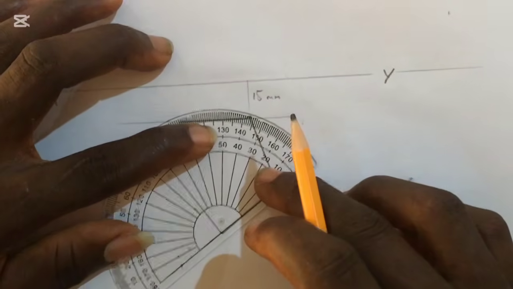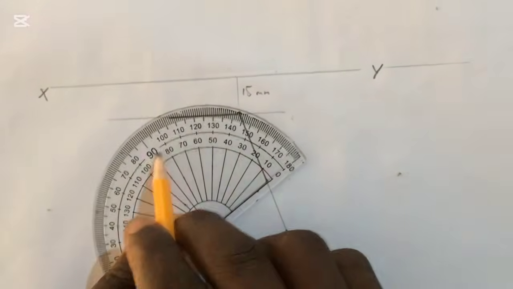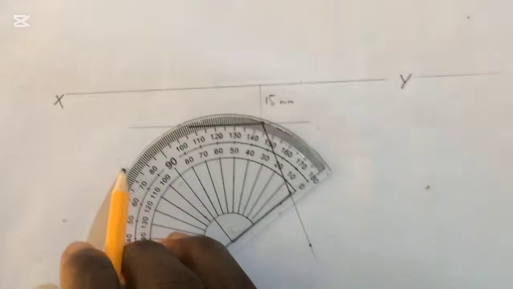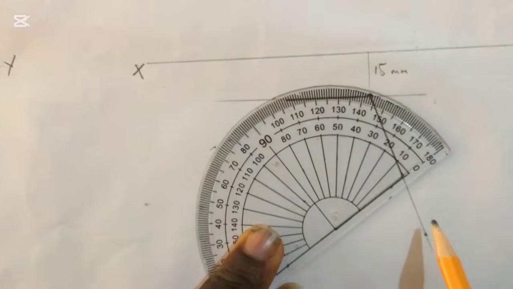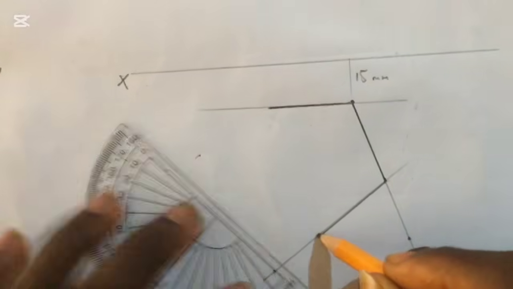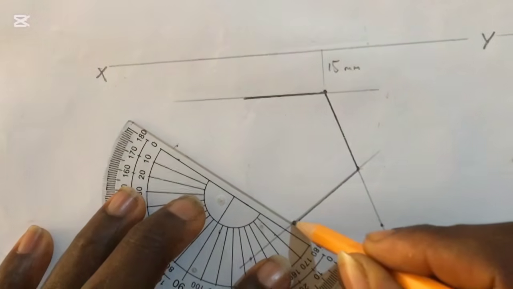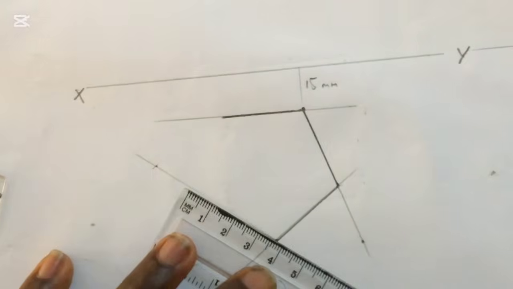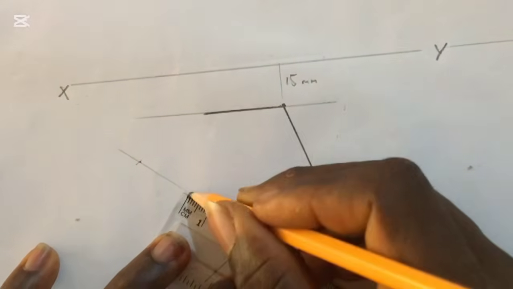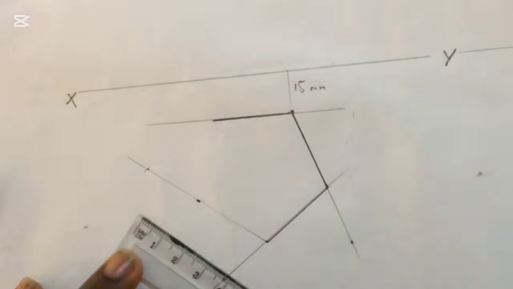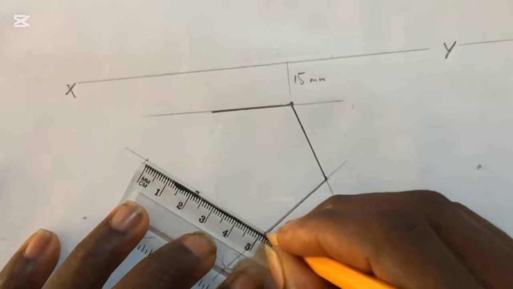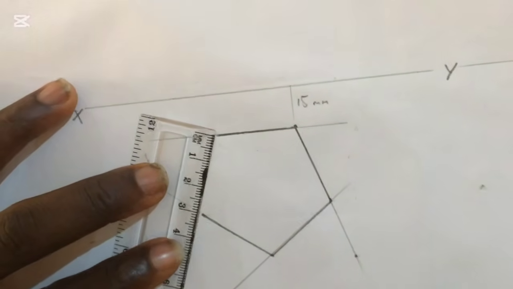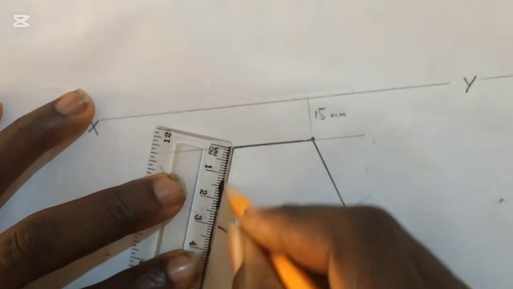Take it again, measure another 108 from here, and that's going to land here. Measure your 30 millimeter. So we have our pentagon. The last one, you can see that it is 30, so you don't need to measure that again.